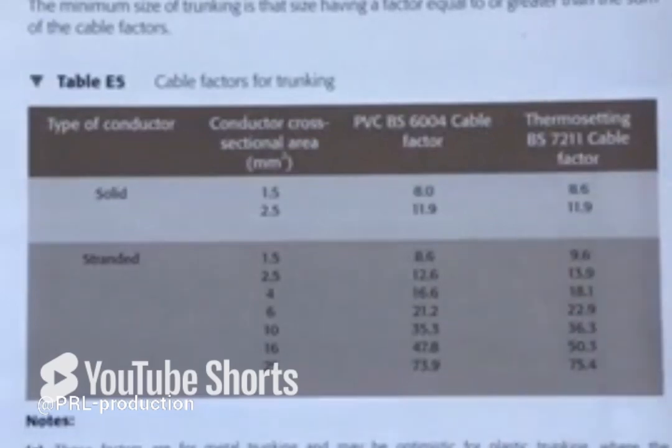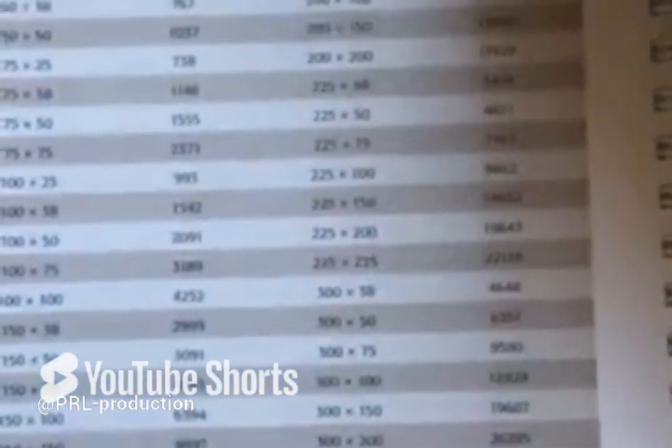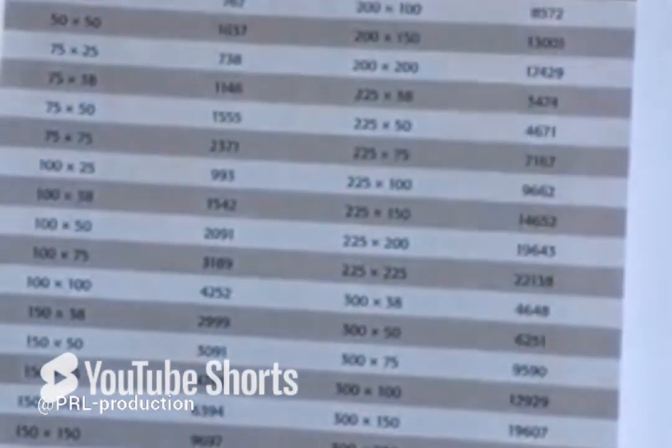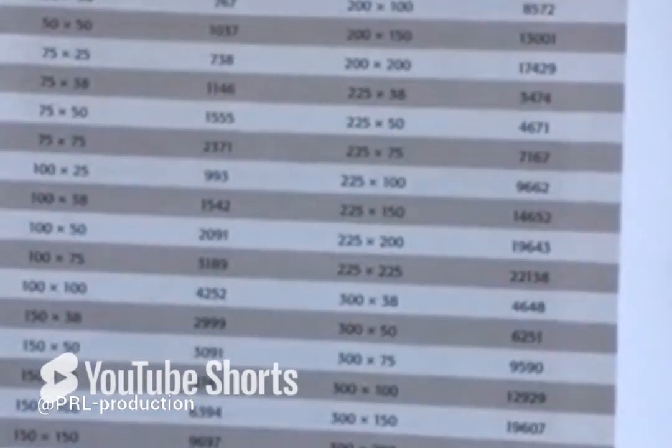And I do exactly the same as I did last time, work out the total and then multiply it up to give myself a cable factor. And then we move on to table E6, which shows us all the choices we've got in trunking and the trunking dimensions.